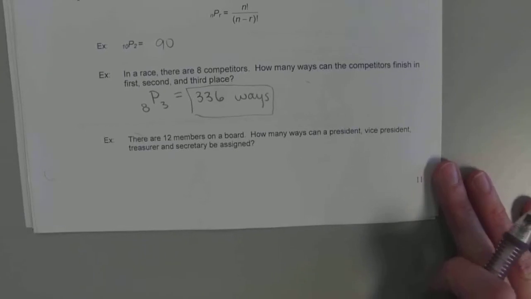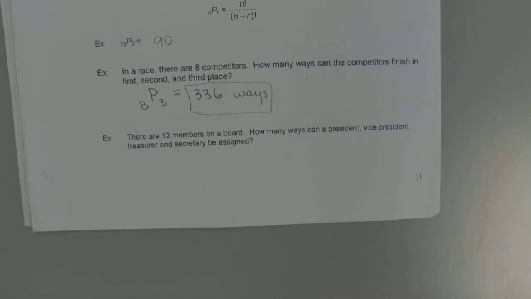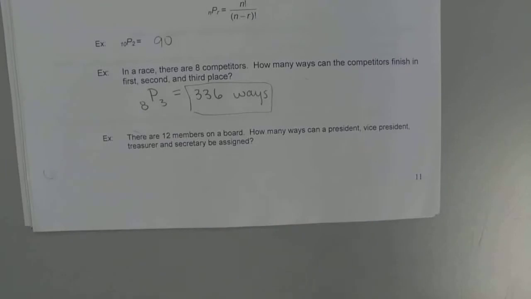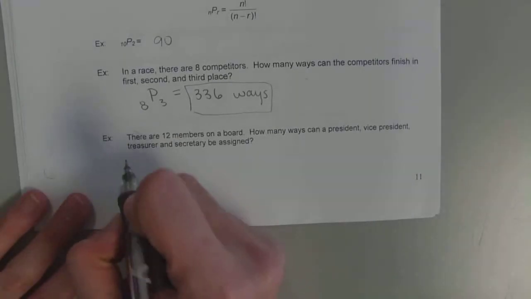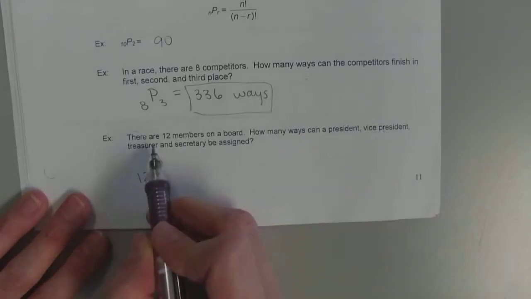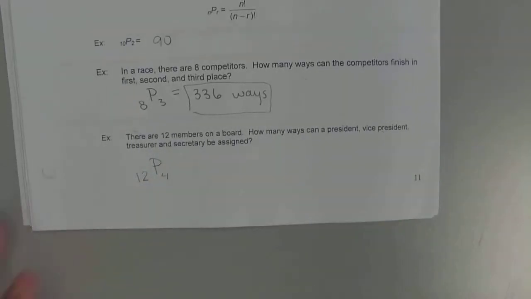The next example, there are 12 members on a board. How many ways can a vice president, president, treasurer, and secretary be assigned? Do you guys agree that we're choosing a few from many, right? So how many are we choosing from? 12. How many are we worried about choosing? 1, 2, 3, 4. Why is order important?